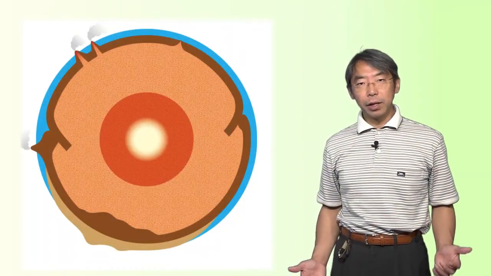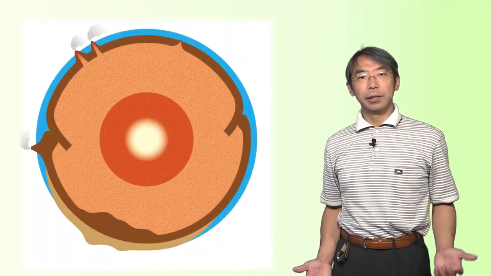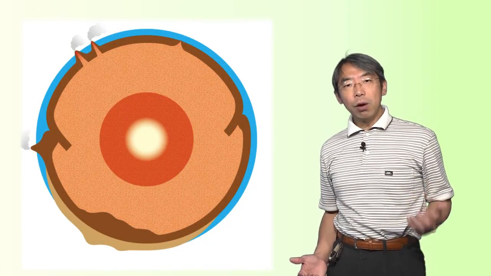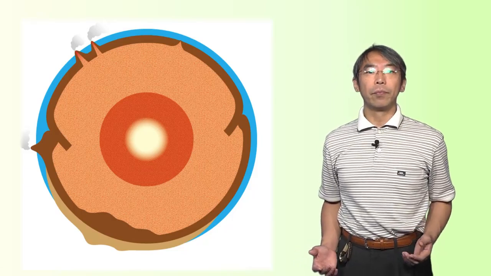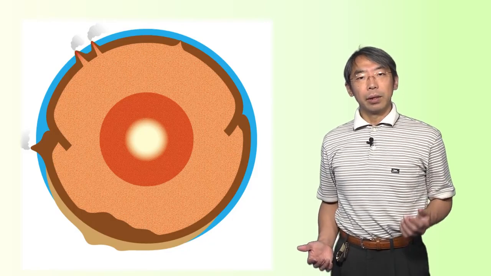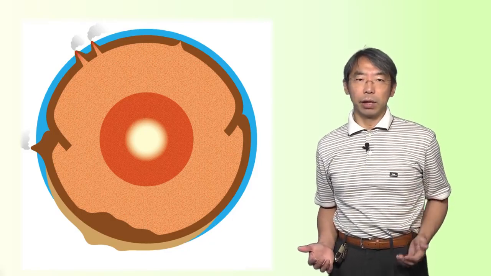Today, as we are well aware, there are oceans here on the Earth. But how did these oceans form? Where did all this water come from? This is what we are going to consider.